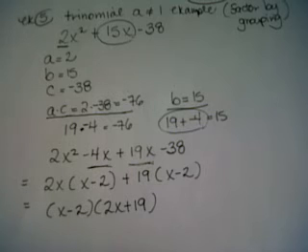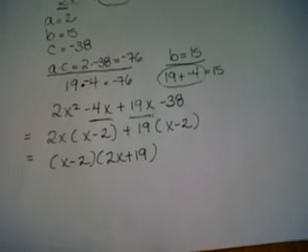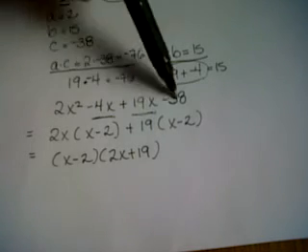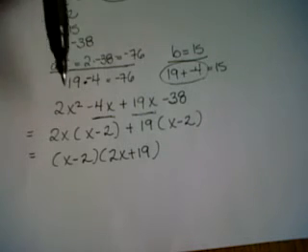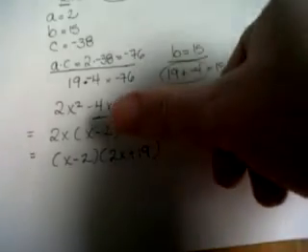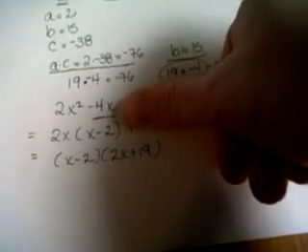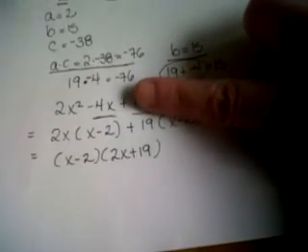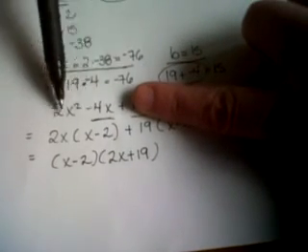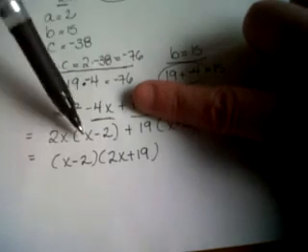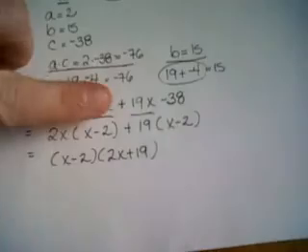So then what I do is factor by grouping, and this is how we factor by grouping. Factor by grouping is when you have 4 terms. And when you have 4 terms, what you do is you cover up the last 2 terms, and you take a look at the first 2 terms. So I look at these first 2 terms, and I say, hey, what can I factor out of these first 2 terms? And I can factor out a 2x. And when I factor out a 2x, I'm left with x minus 2.